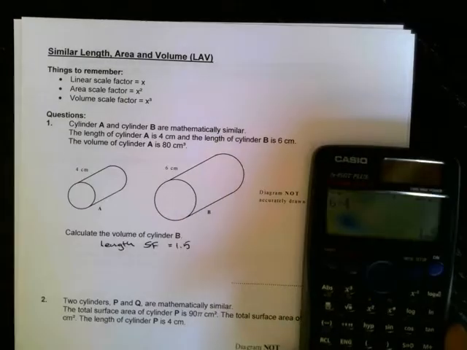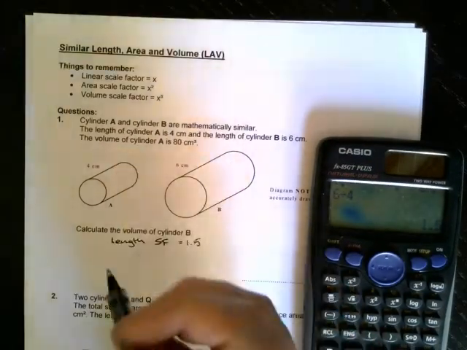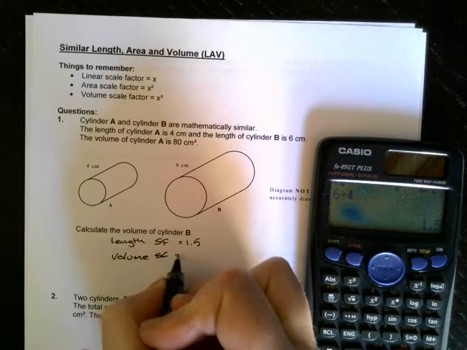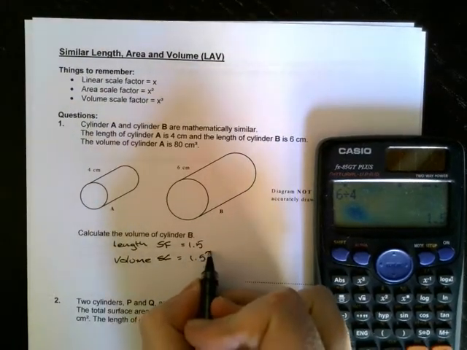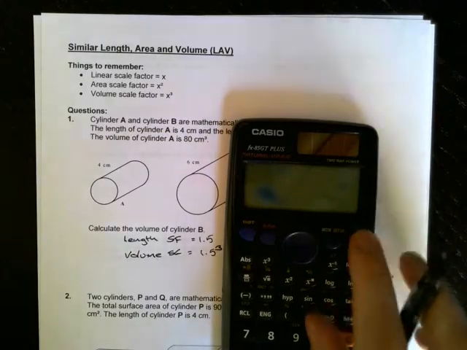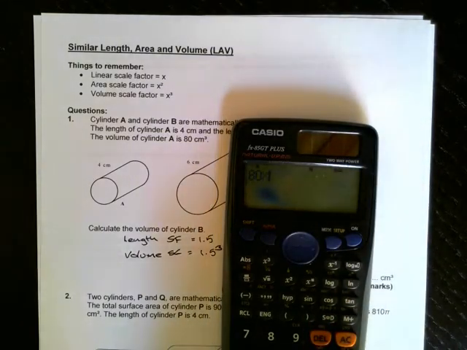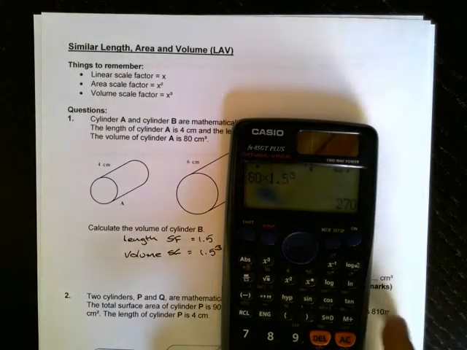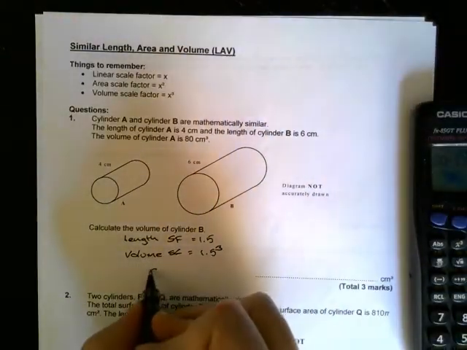So then, if we want to do the volume, it's going to be 1.5 cubed. So we've got 80 times 1.5 cubed. That gives us a volume of 270 centimeters cubed.